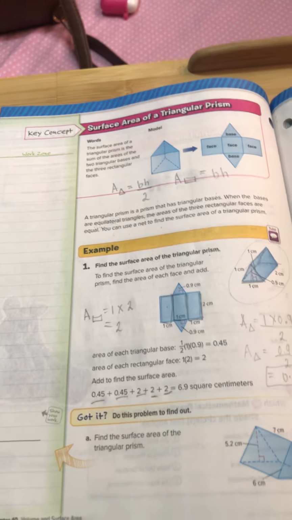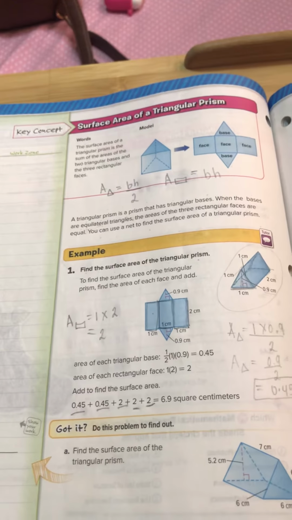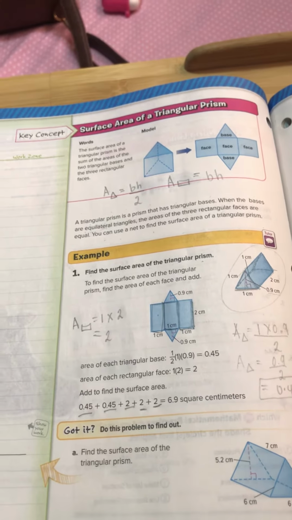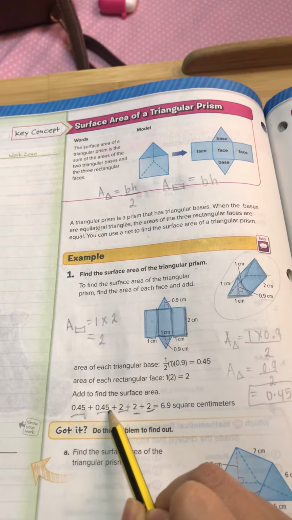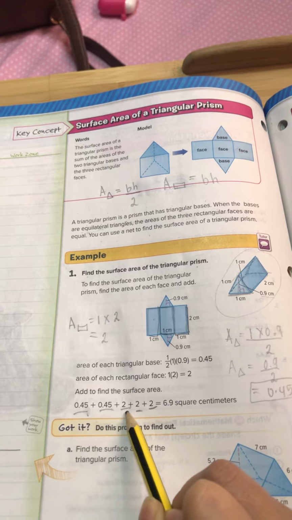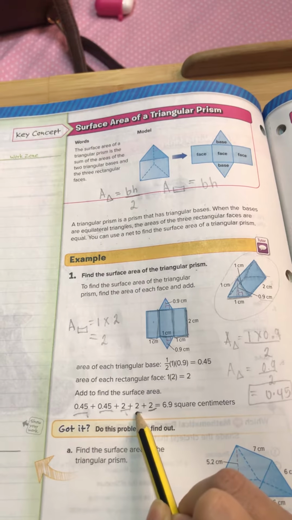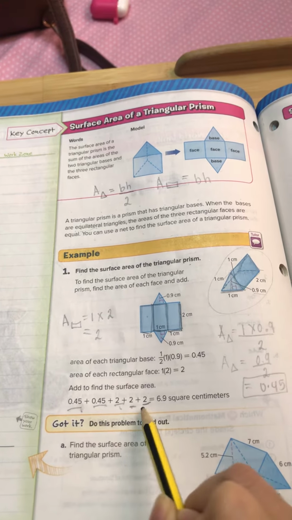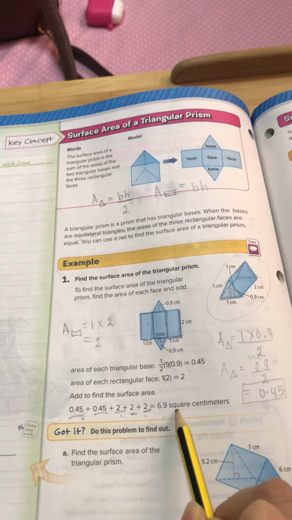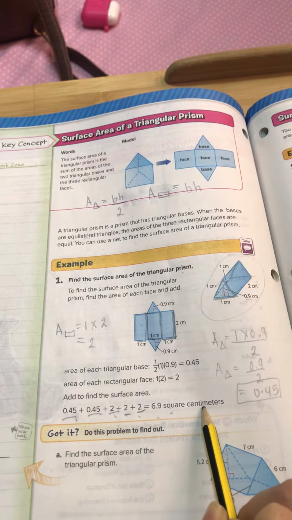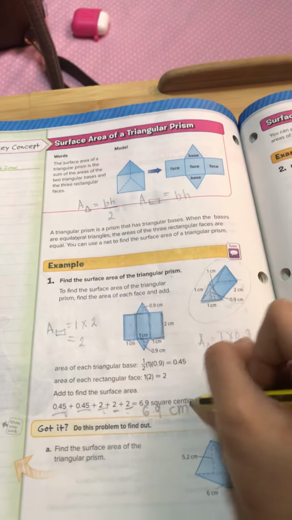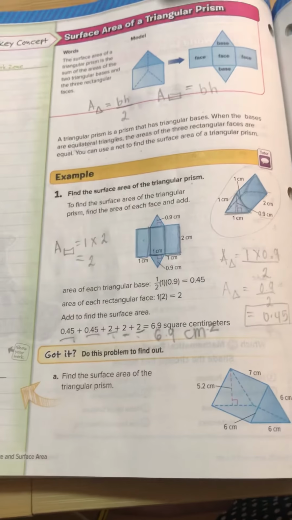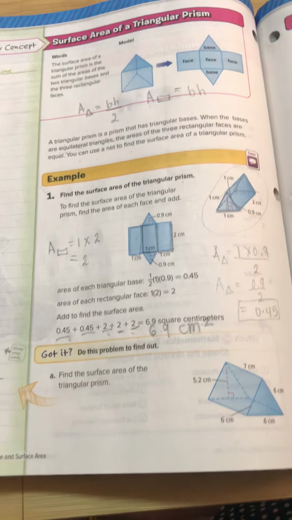So, in finding the total surface area of a triangular prism, we have to add everything. 0.45 plus another 0.45 plus 2 plus 2 plus 2. That will be equal to 6.9 square centimeters, or we can write 6.9 cm² since we're talking about area. Clear? Let's have more examples.